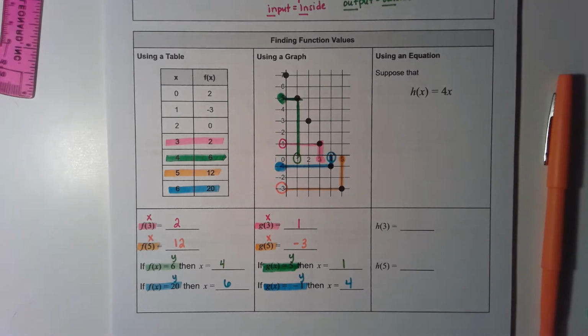So it's the same thing we did in the table, only when we have a graph, instead of looking at the left column or the right column, we start by looking at either the x or the y axis and then matching it up with the other coordinate from its ordered pair. Now let's say I give you an equation.